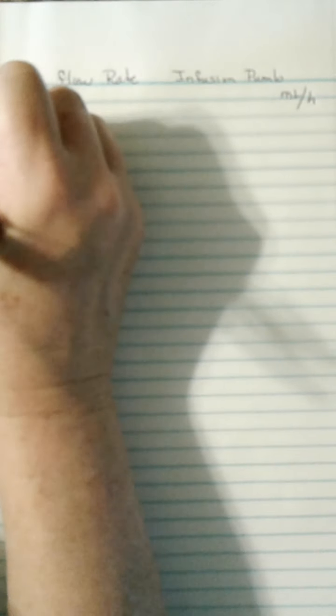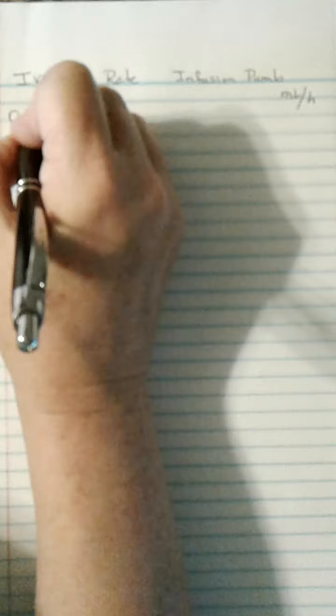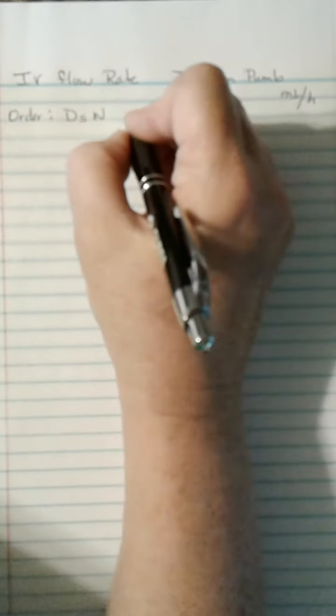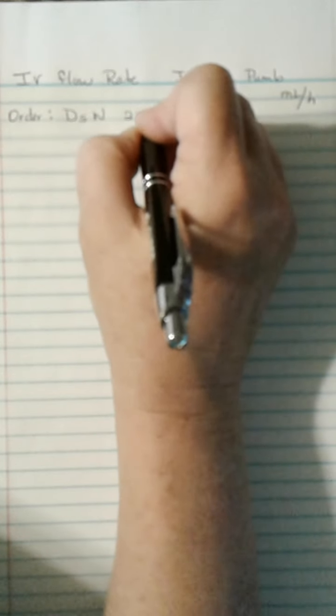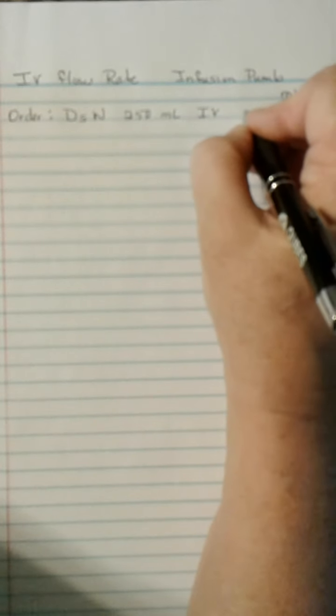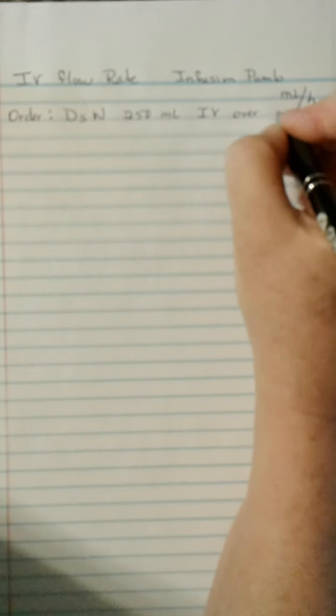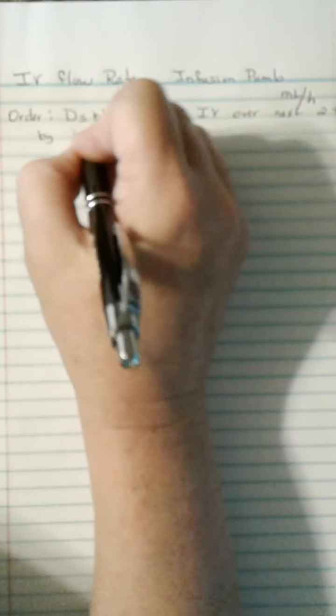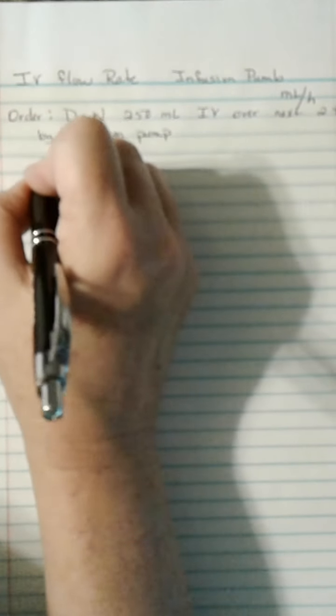So example 3, I have an order for D5W, 250 milliliters IV over the next 2 hours by infusion pump. So I want to know the flow rate.